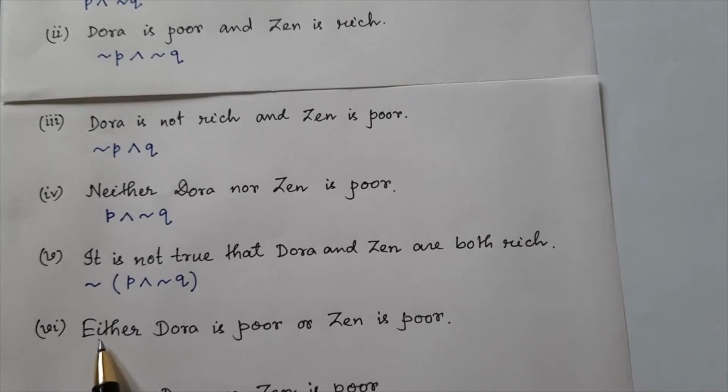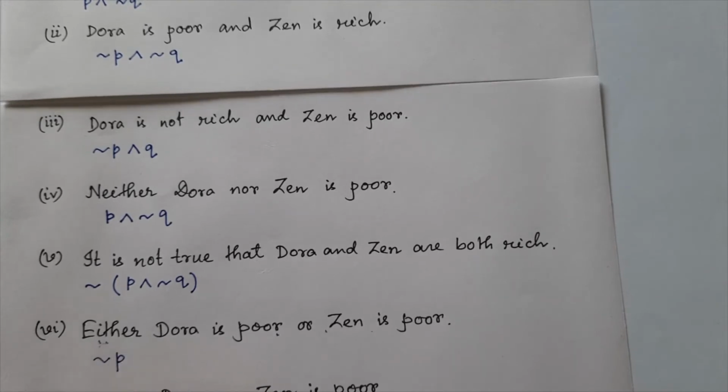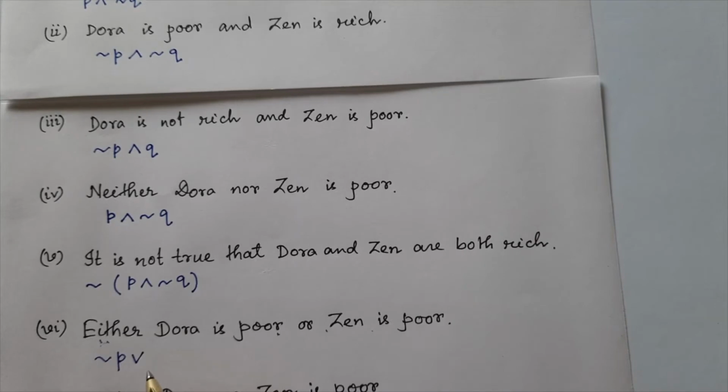Next statement is either Dora is poor or Jane is poor. Dora is poor, negation P, or Jane is poor, Q.